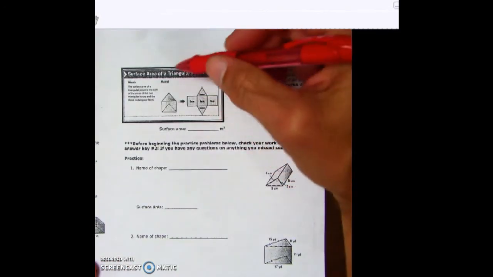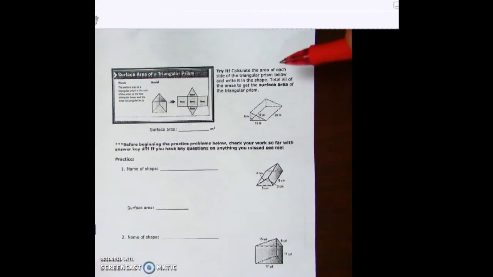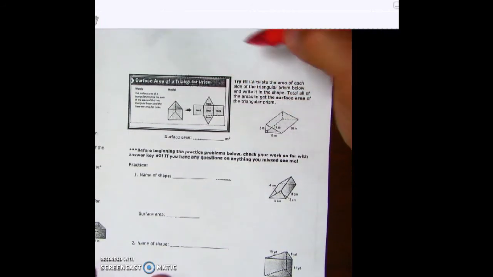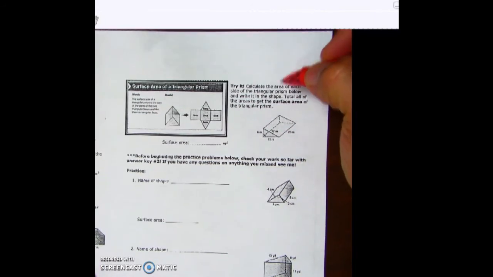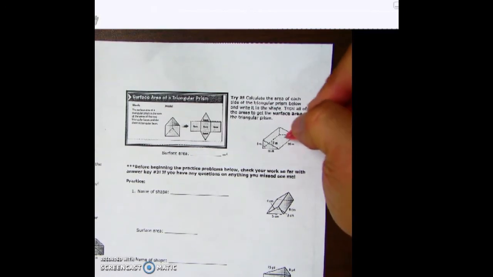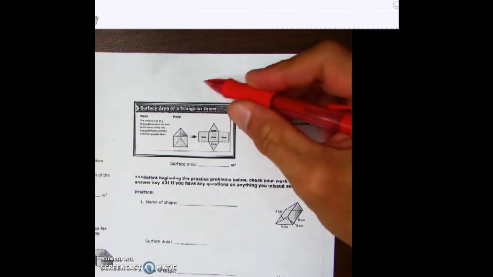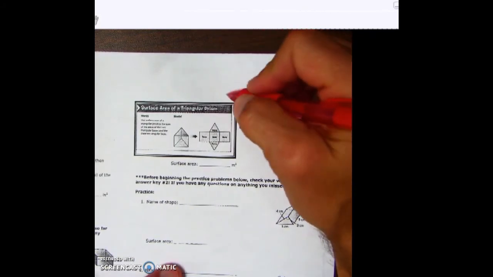Okay, now we're going to talk about surface area of triangular prisms. Much like with the rectangular prisms, we're going to break it up into the individual shapes. So if we look at this example, we're going to total up all these different faces and bases. We'll use this big space up here at the top. So let's look at what we have.